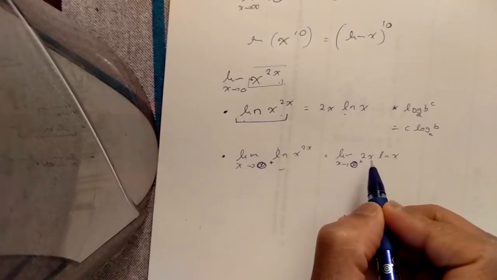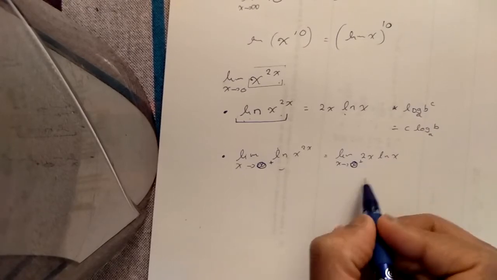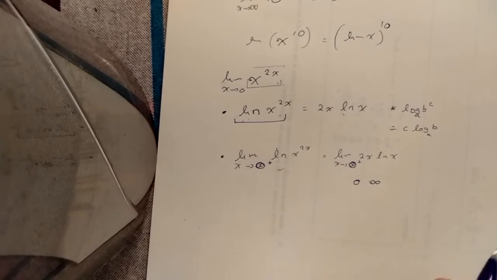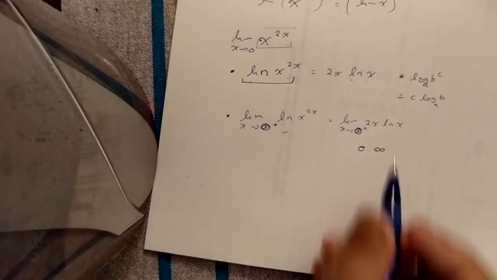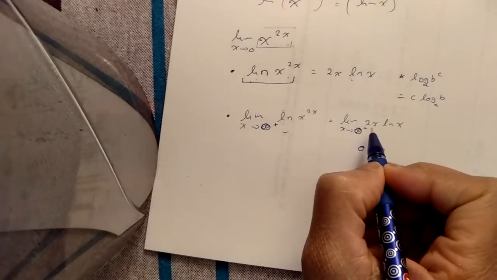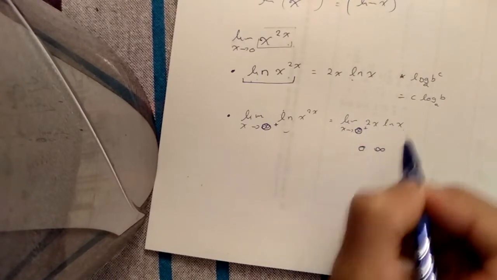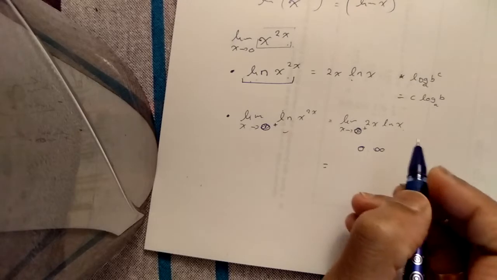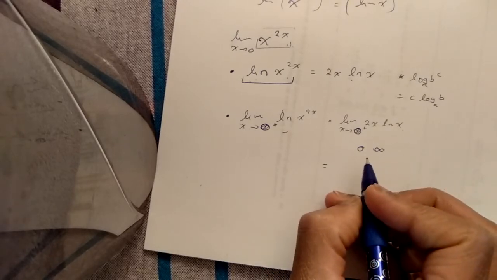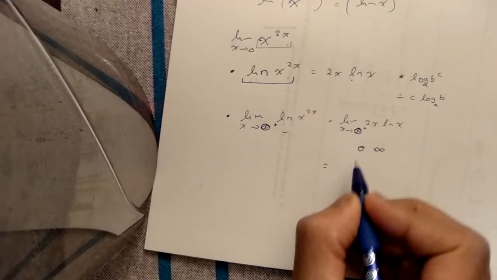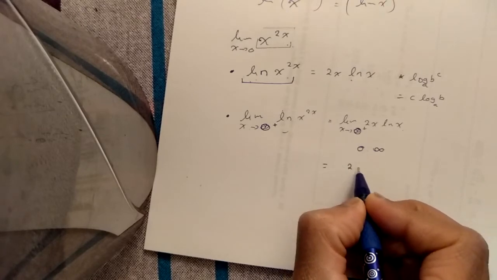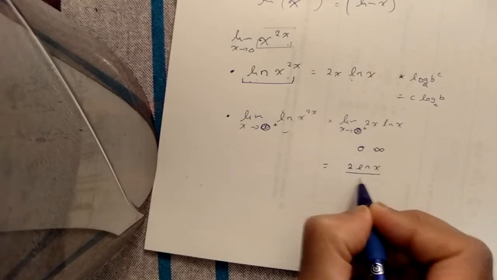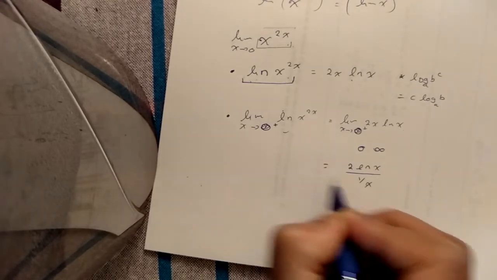Anyway, now if you try to compute this limit, you will end up with the 0 times infinity situation. Therefore, what we can do is rearrange these terms as we did before in order to apply L'Hopital's rule. So we can rearrange the term like this, ln x over 1 divided by x.